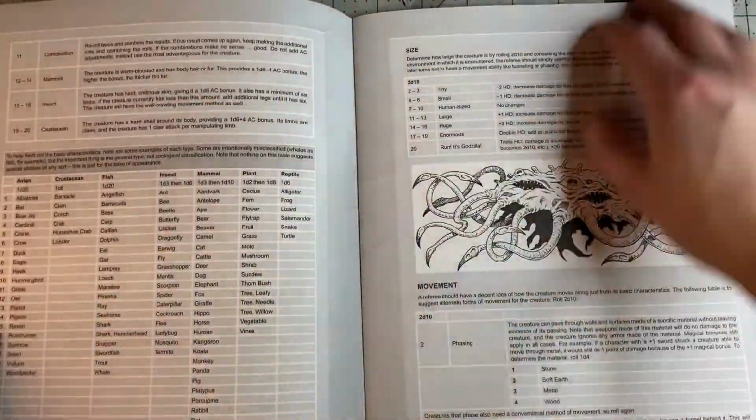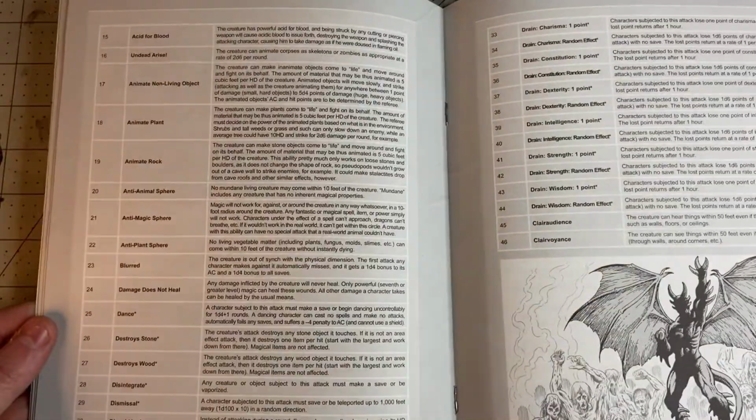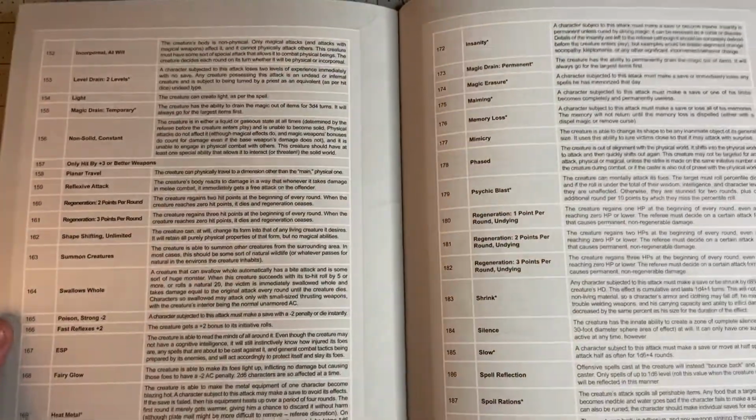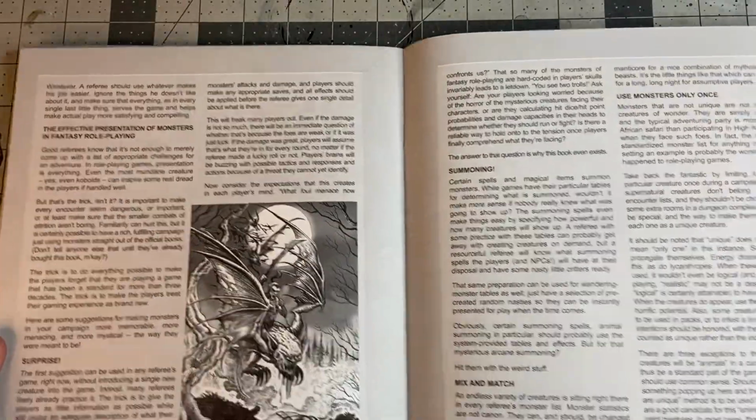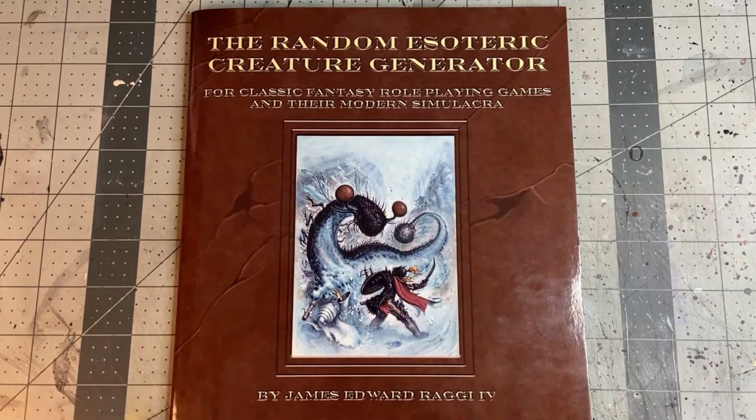But basically the book is broken down into a bunch of tables that determine the creature that you're creating's sort of body shape, its generic features, specific features, and then even special powers and abilities it has. And that talks about how to use those creatures and sort of turn the stat block into something that you can use for whatever game you play.